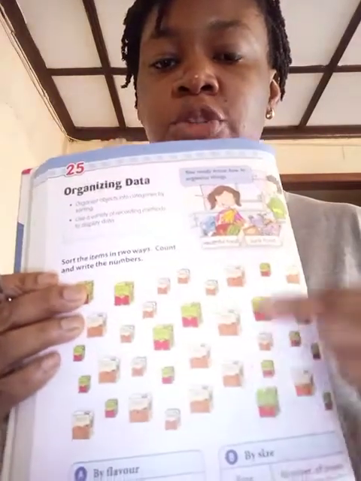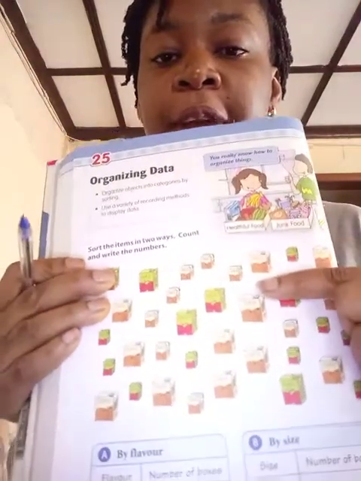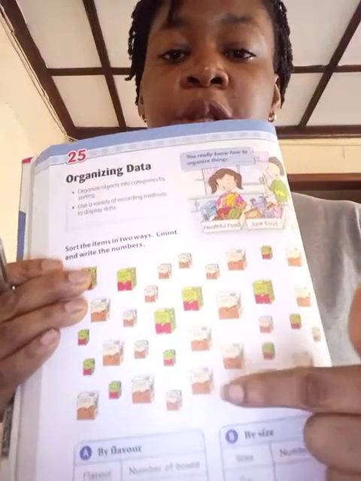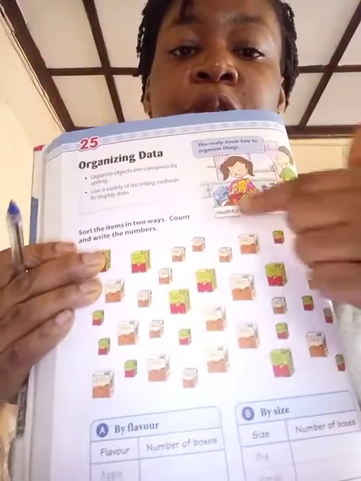The first instruction is for you to sort them according to the flavor, which are the apple flavor and the orange flavor. And the next instruction for you is to sort according to the size, which is the big box and the small box. So when you're done with that, you take a picture of your work and send it to me. And then you turn to the next page, page 103. We also have a sorting to do there.